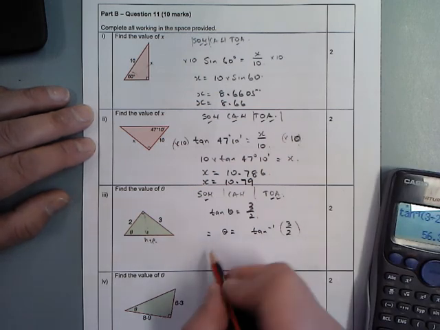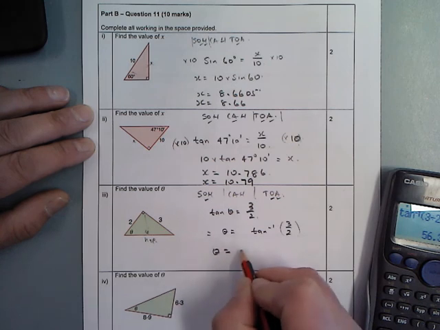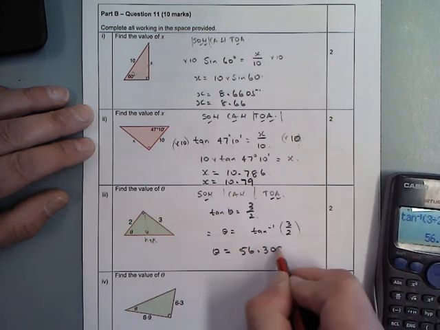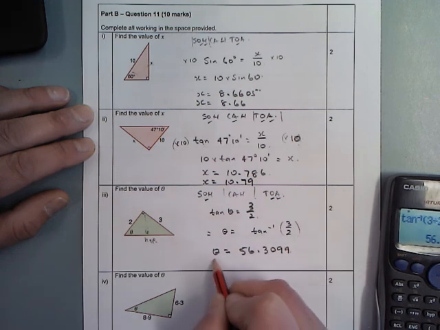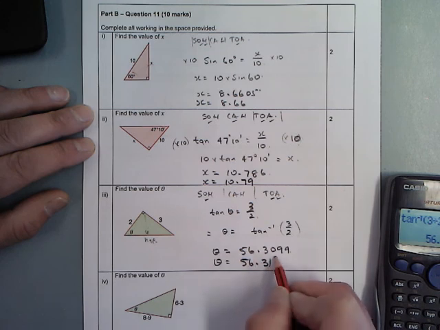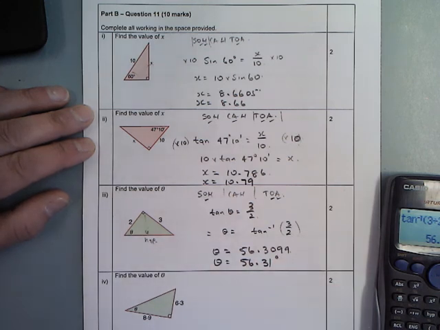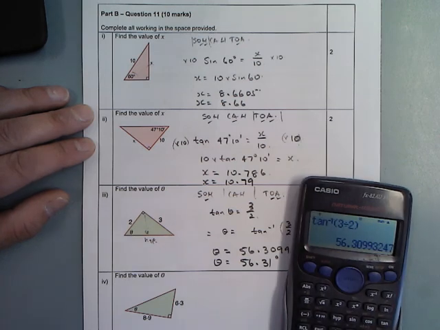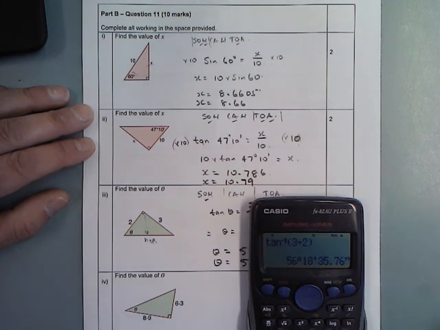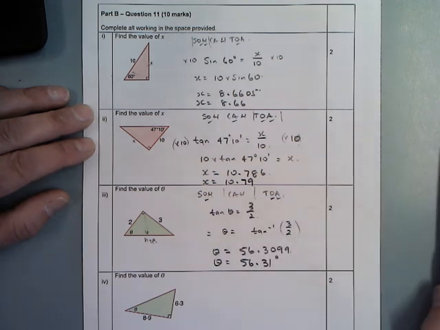So theta equals 56.3099 degrees. I'll round it to 2 decimal places, 56.31 degrees. And if you convert that to degrees and minutes, we end up with 56 degrees, 18 minutes, 35.76 seconds. Okay.